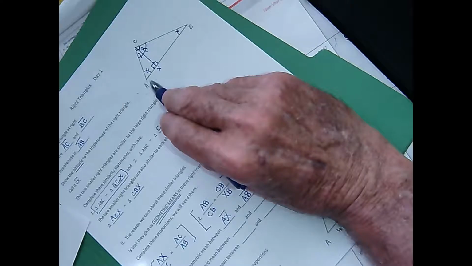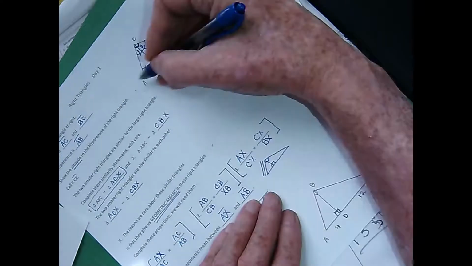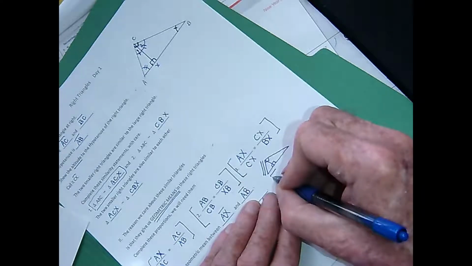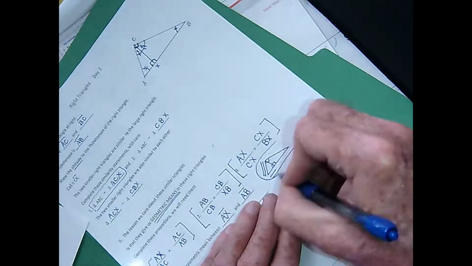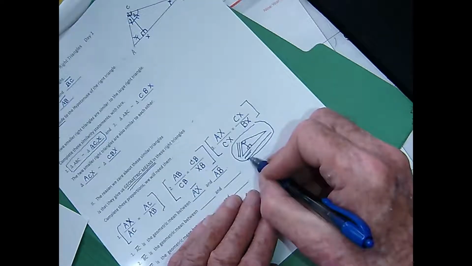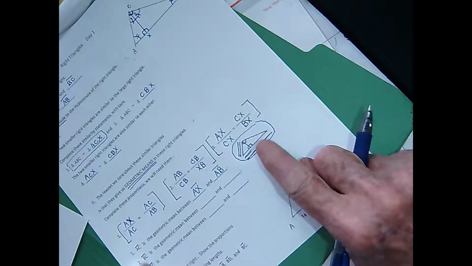Since this was the geometric mean, AC was, I'm going to put 2 slashes there, and it was the geometric mean between AX and AB, between this length and the full length. This will be a helpful sketch to me. The one with 2 bars is the geometric mean between these 2 lengths, the short one and the full length there. Now that's a bothersome thing. Stick around, it's going to get easier.